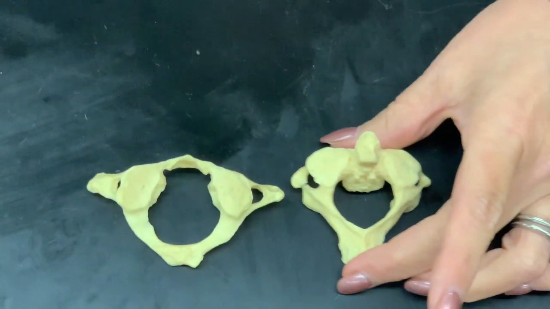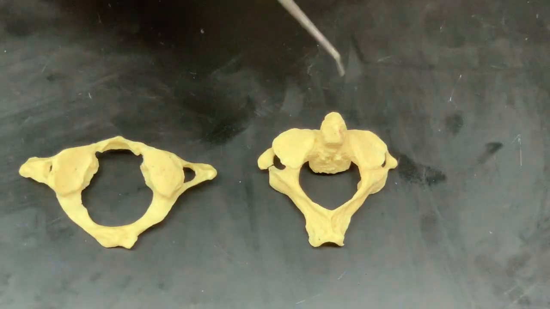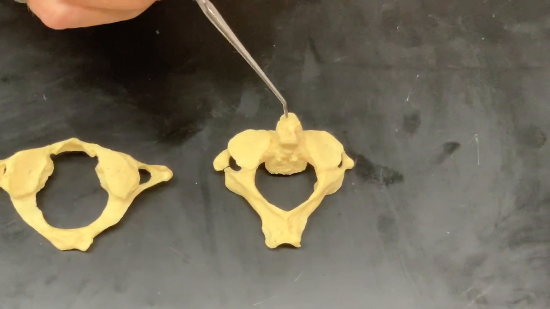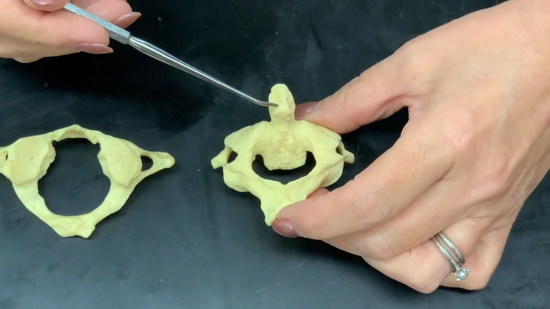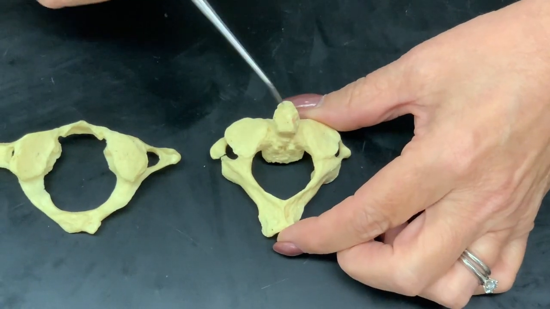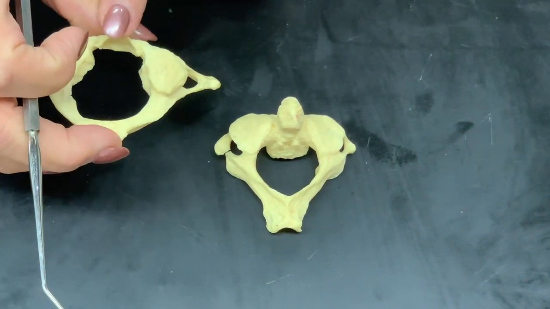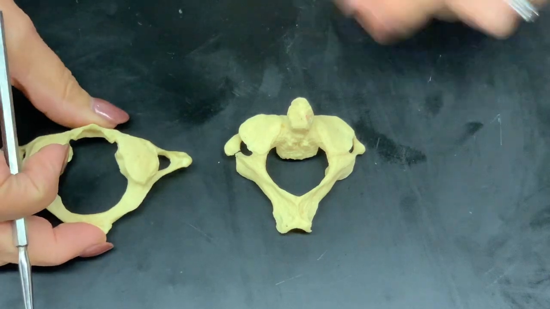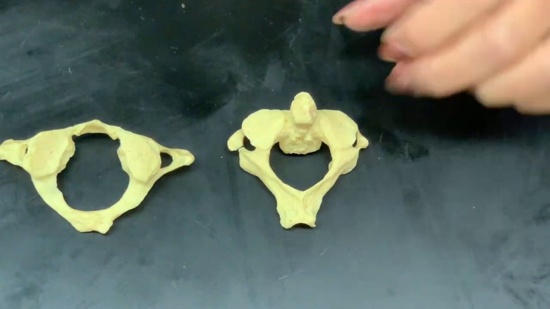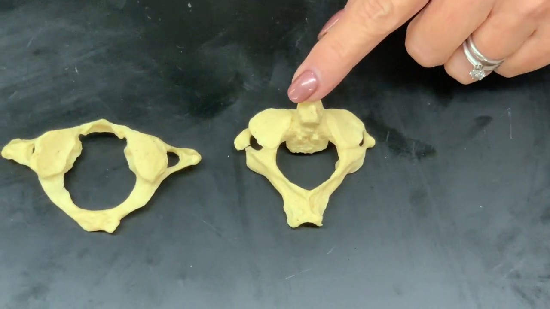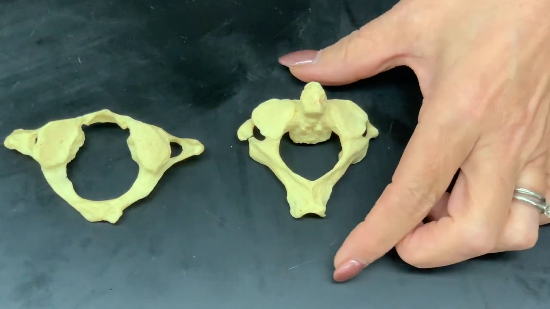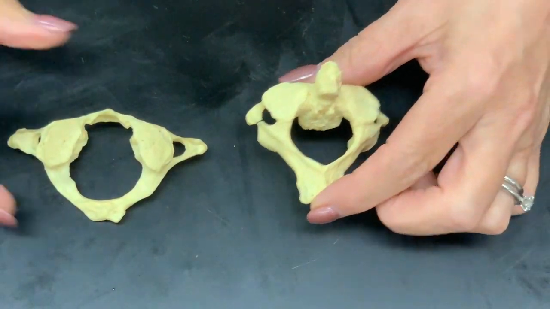C1 articulates with C2. You'll notice C2 has a very large dens or odontoid process. This was embryologically the body of C1, which migrated down onto C2. So you can always spot C2 by the presence of the dens or odontoid process.